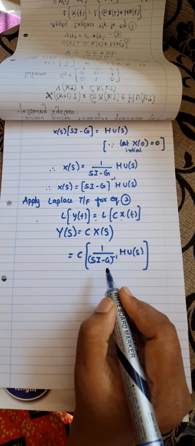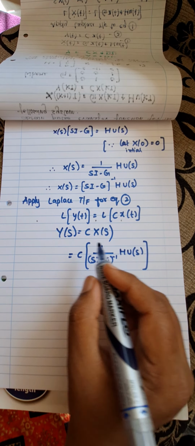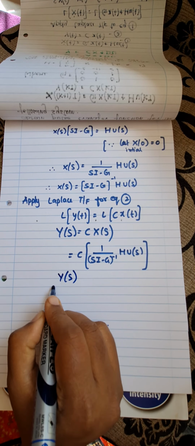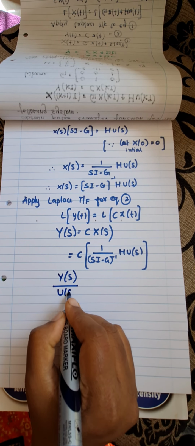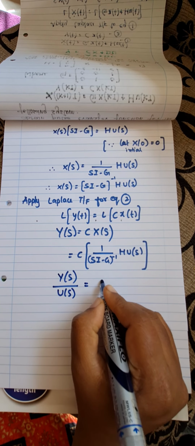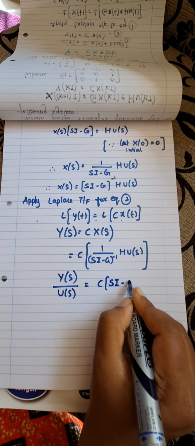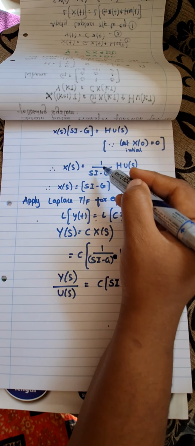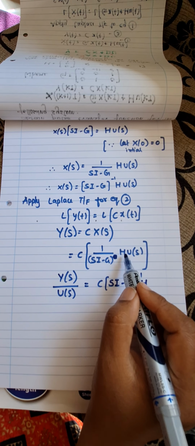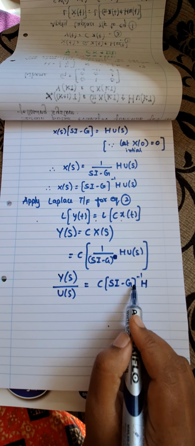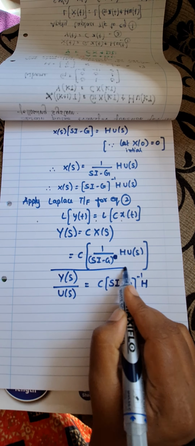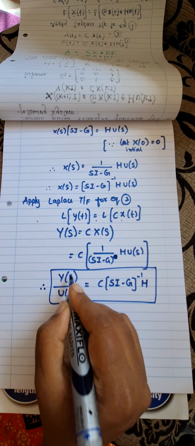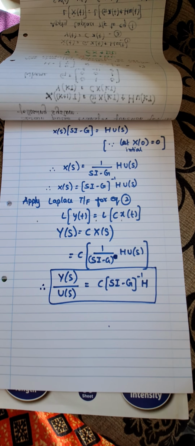So our output is Y by U. So Y of s by U of s is equal to C into (sI minus G) whole inverse into H. Sorry, here the whole inverse wouldn't be there because I took this as 1 by (sI minus G) into H U of s. So C into (sI minus G) whole inverse into H. So this is our transfer function. Therefore, Y of s by U of s is equal to C into (sI minus G) whole inverse H.